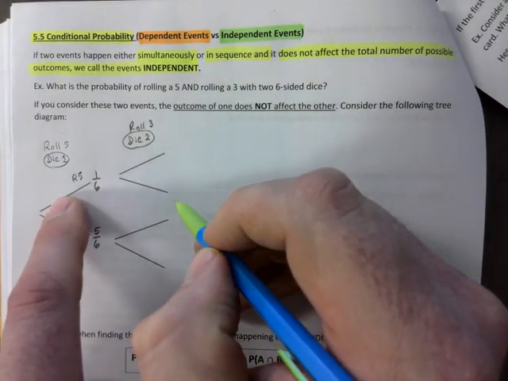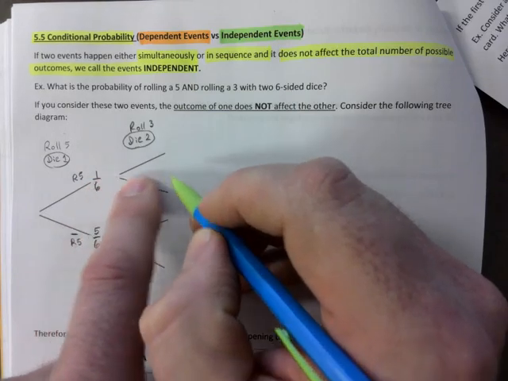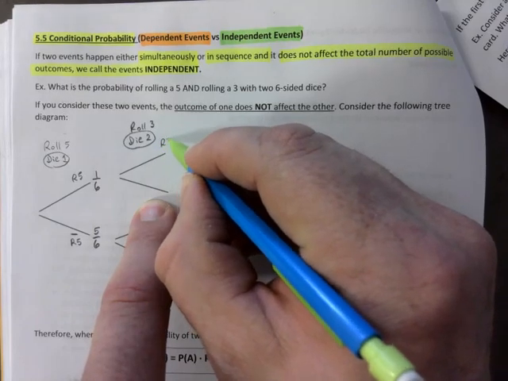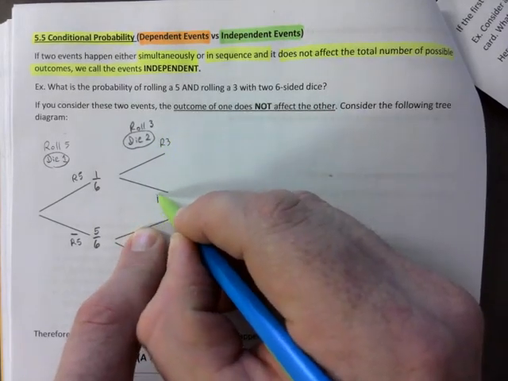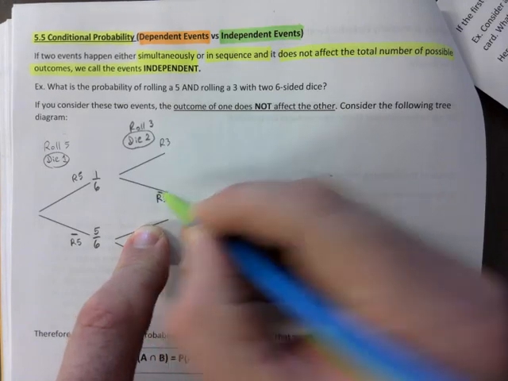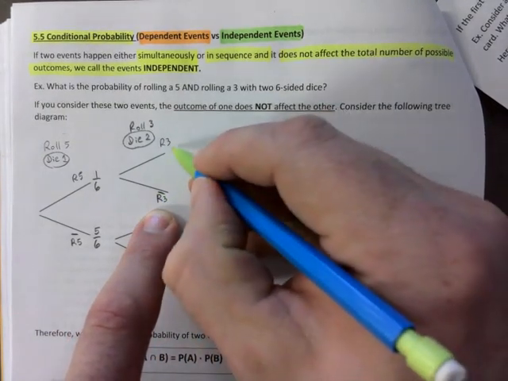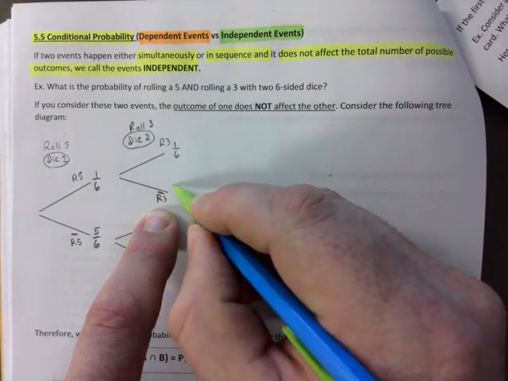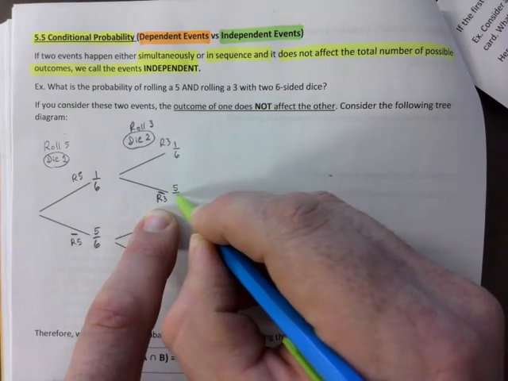So basically we're running out. So let's say you get a 5, but then on the second, there's still two options for that second event. So rolling a 3, and this would be not rolling a 3. So the rolling a 3 is 1 over 6. Not rolling a 3, 5 over 6.